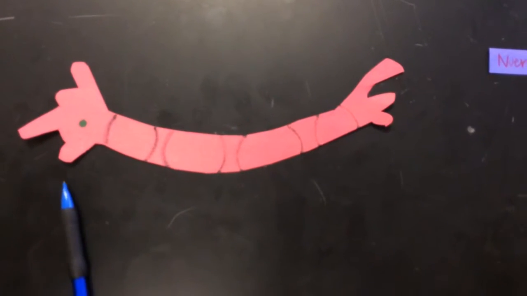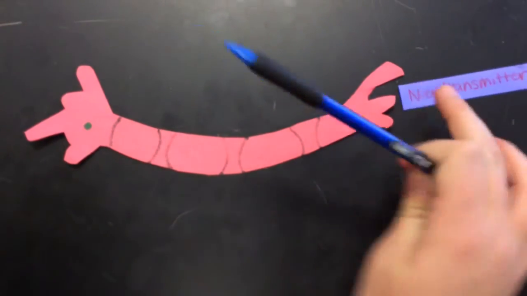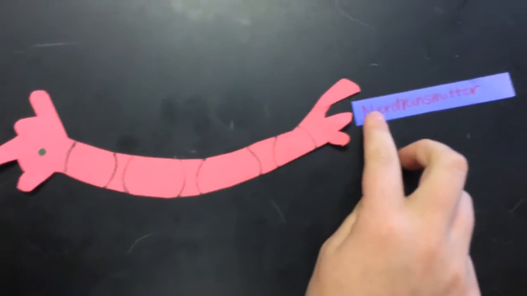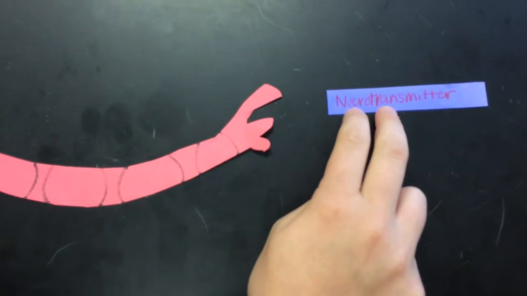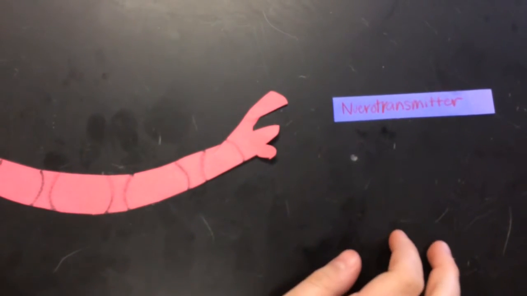The impulse will go through the neuron, releasing another neurotransmitter that will be crossing a synapse to another neuron or causing an action in a muscle or gland.